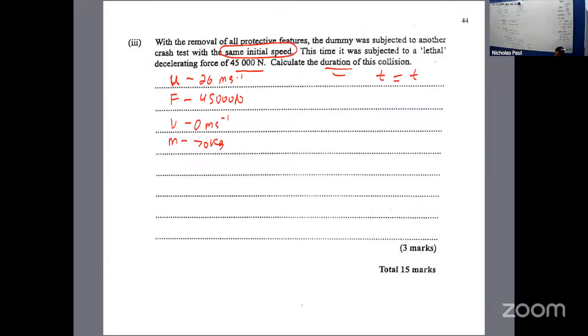You have to figure out now how I can put all this together, and find time. Think about it.